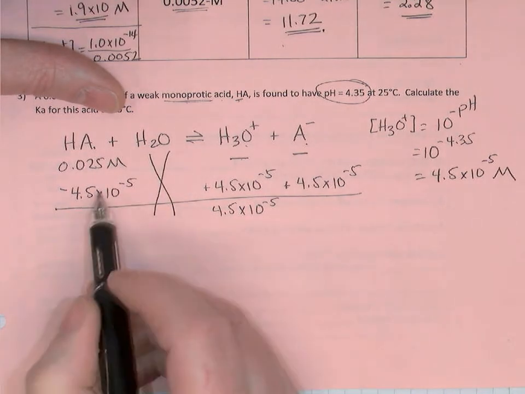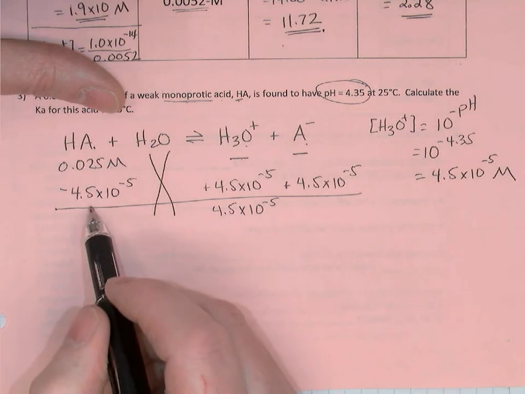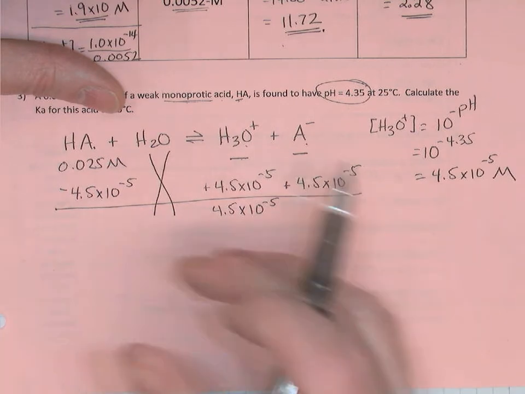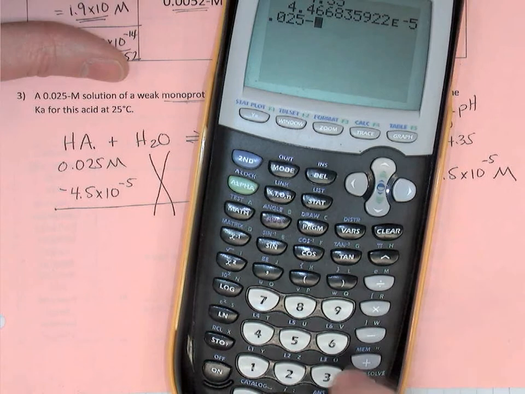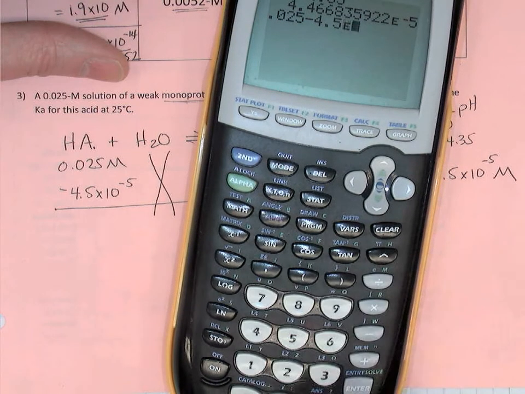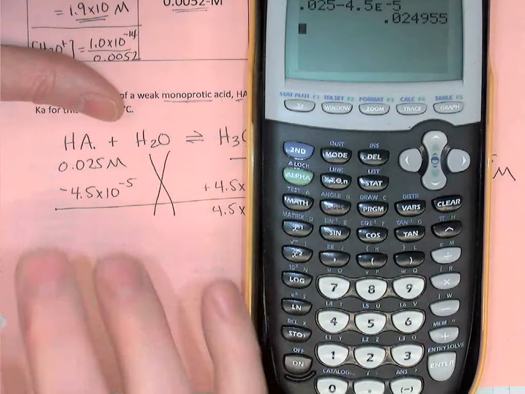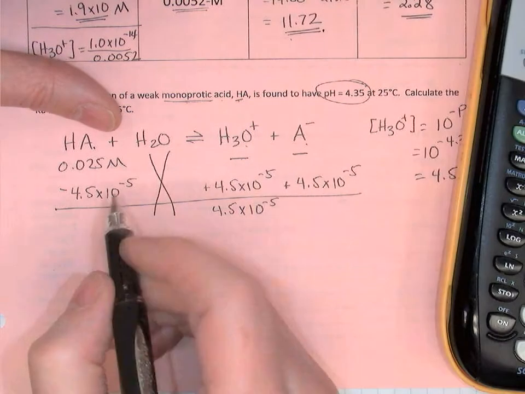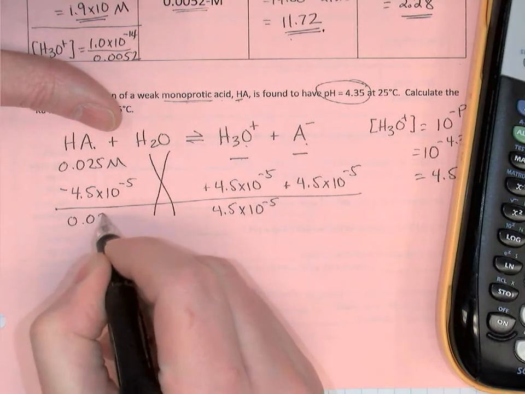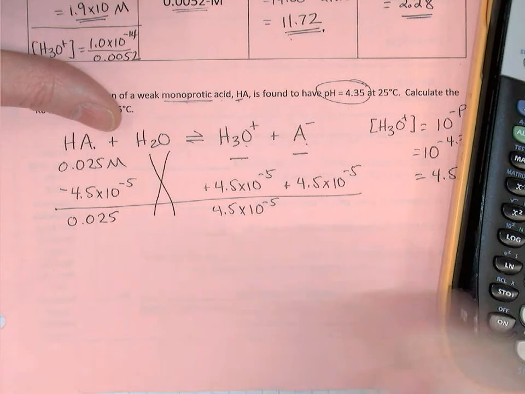And now if we grab the calculator and subtract this, we're going to get a number very, very close to 0.025. If we go 0.025 minus 4.5 times 10 to the minus 5, 0.024955. If you want to put that down here, that's fine. Otherwise, you could simply round that off again and say that it's still essentially 0.025 molarity.